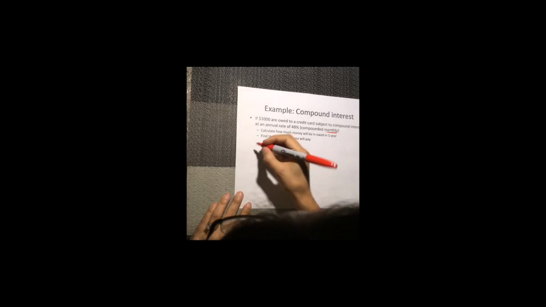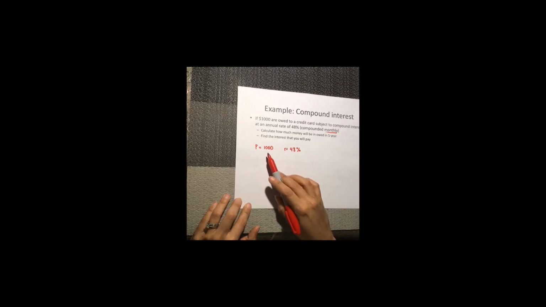Okay, so for this second example, we have something similar, but we are compounding monthly rather than annually, so it works a little bit differently. We're going to start with the same information. So we have a principal of 1,000 and a rate of 48%. If you read the statement, it says that we have $1,000 owed to a credit card, with compound interest at an annual rate of 48%. This is actually very accurate to real life. So if you owe $1,000 or 1,000 pesos at a rate of 48%, we're going to see how much you end up paying, but it's a lot.